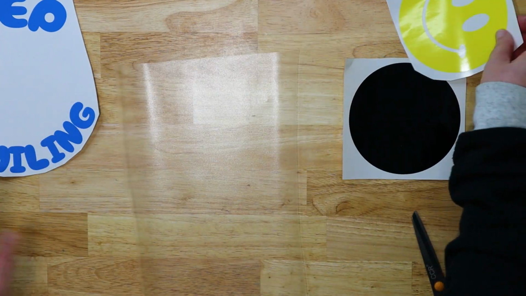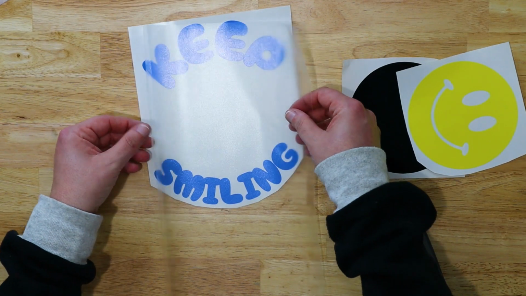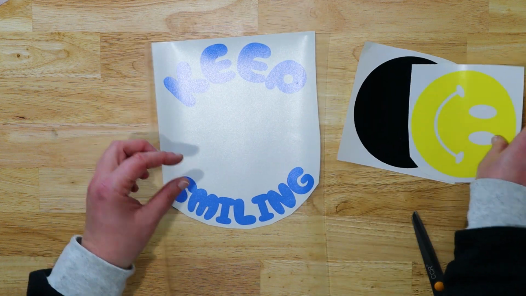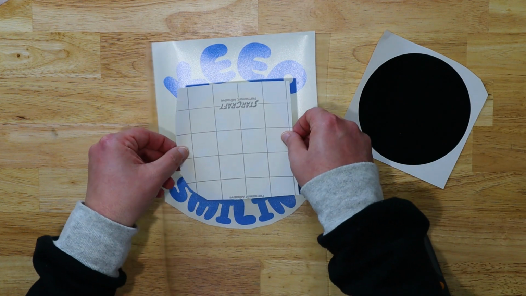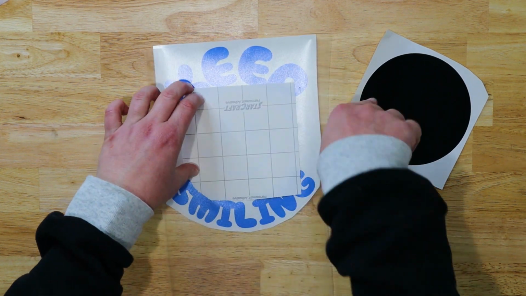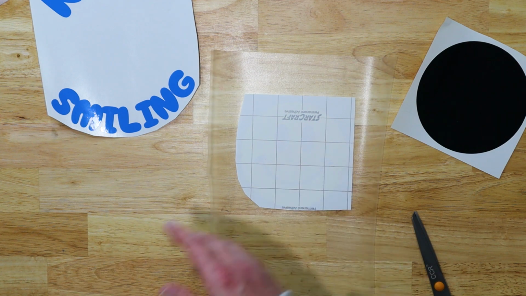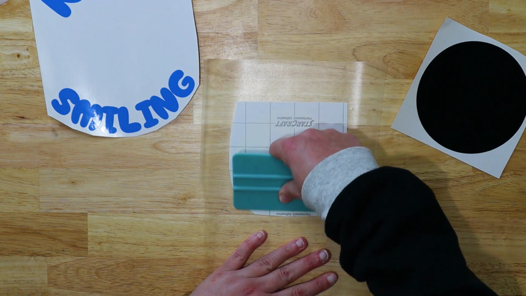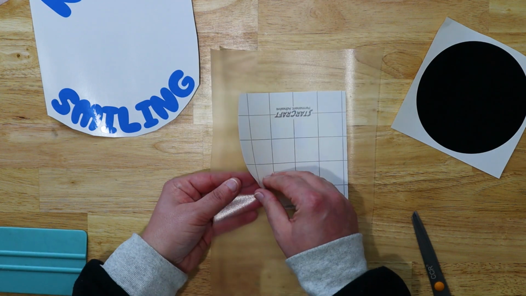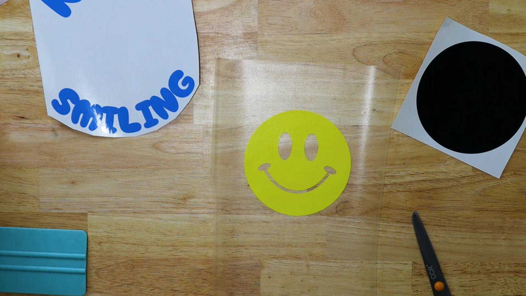Now our first layer is our smiley face. So I'm going to show you a quick little trick. I'm going to put this right over this, but with the sticky side up. And then I'm going to take my smiley face, and it doesn't have to be perfect, but this will just help you line it up once you have the transfer tape ready to be put on the whole design. So I put my smiley face down. Then I'm going to take my squeegee and I'm going to go ahead and burnish my smile down. And I'm going to remove the backing from this. And this is so cute, such an easy SVG to make.